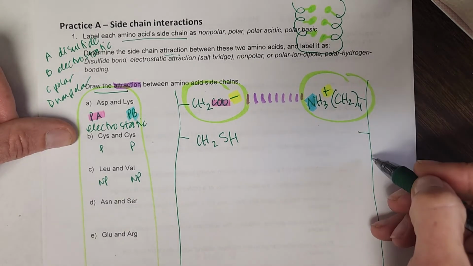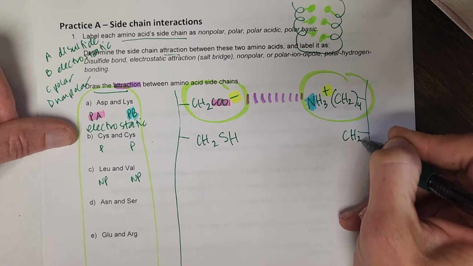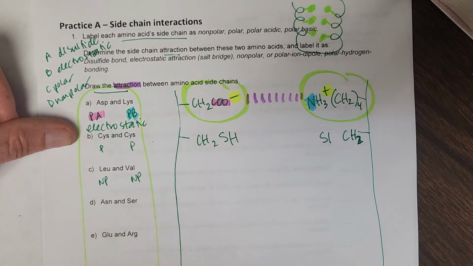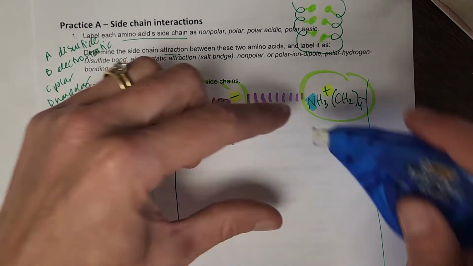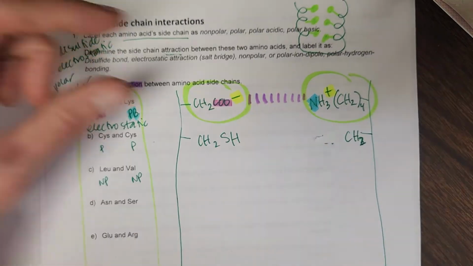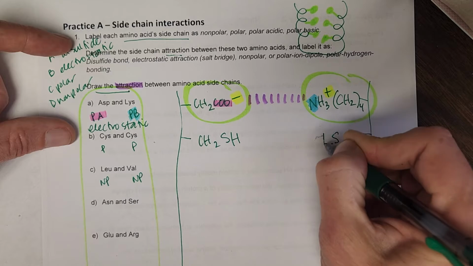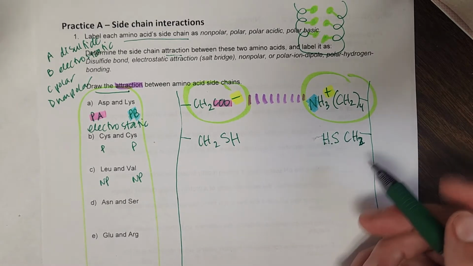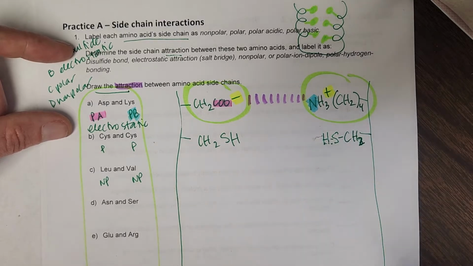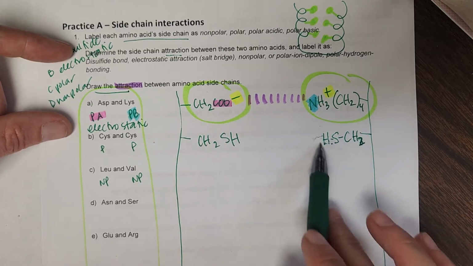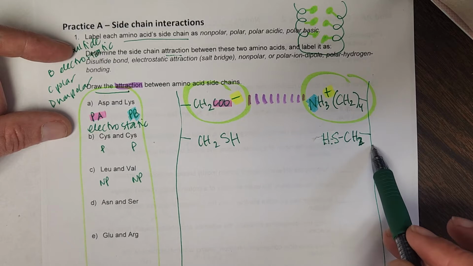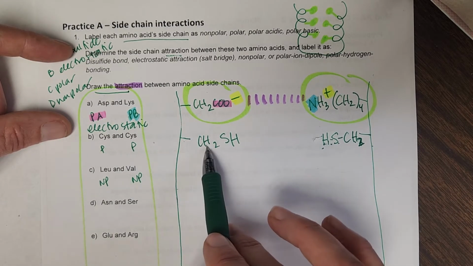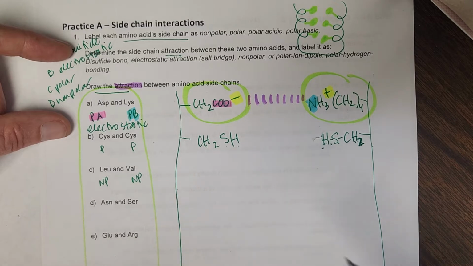So at the backbone I want to start with CH2 and then write an SH, and I'm going to do that backwards actually, because the S should be near the carbon that it's bonded to, and the H should be away from the carbon because it's not bonded to it. I can also add lines in here if I want to. So I reversed it, saying backbone, CH2SH, backbone, CH2SH. See how those are the same thing?